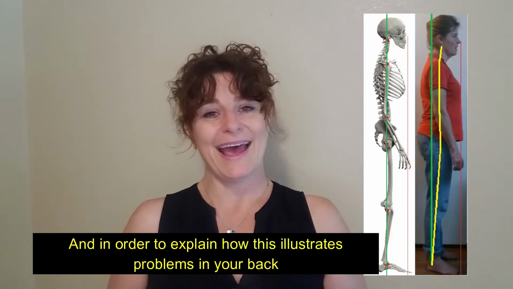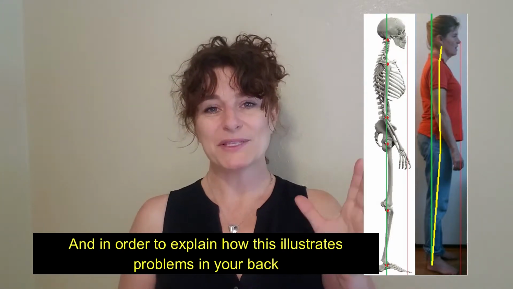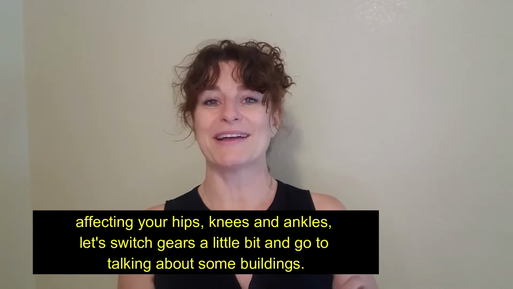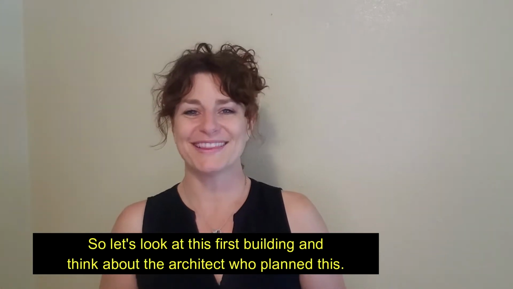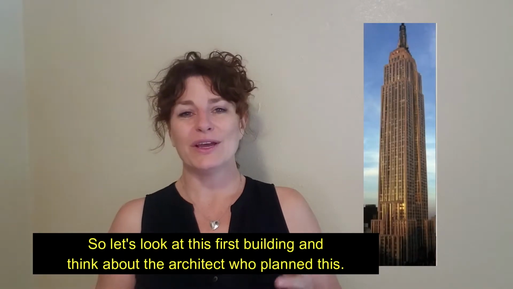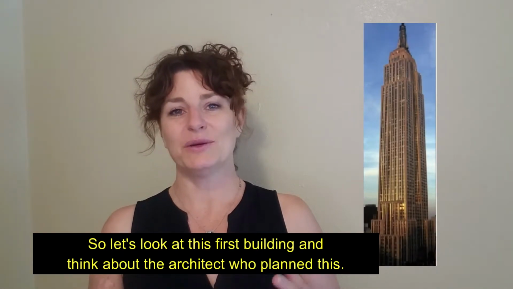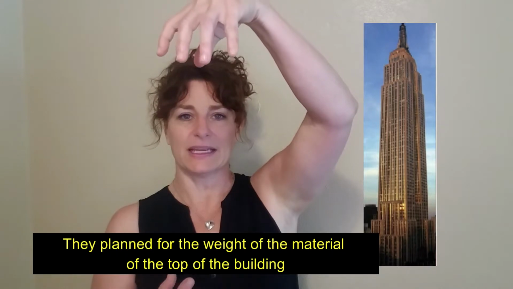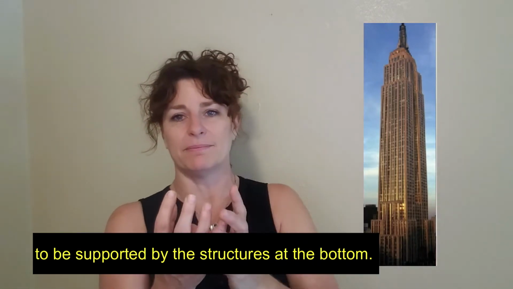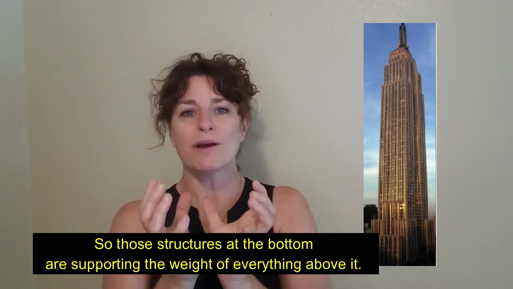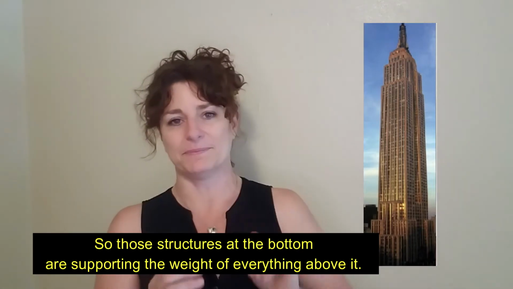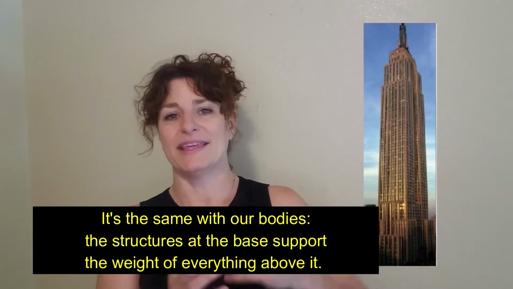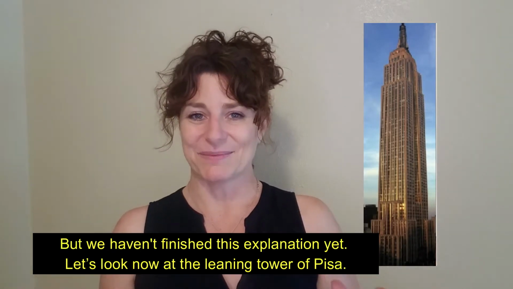And in order to explain how this illustrates problems in your back affecting your hips, knees, and ankles, let's switch gears a little bit and go to talking about some buildings. So let's look at this first building and think about the architect who planned this. They planned for the weight of the materials at the top of the building to be supported by the structures at the bottom. So those structures at the bottom are supporting the weight of everything above it. It's the same with our bodies. The structures at the base support the weight of everything above it. But we haven't finished our explanation yet.